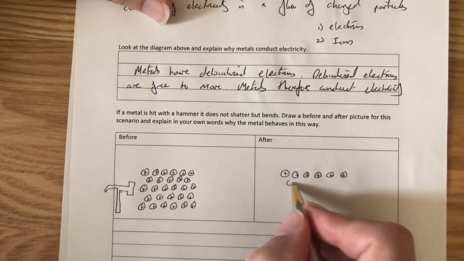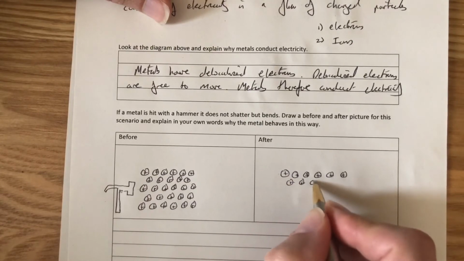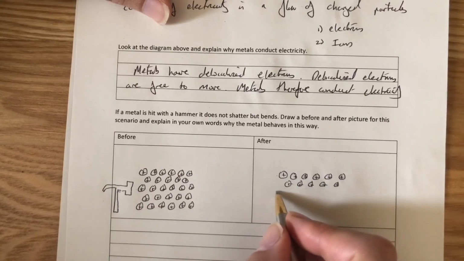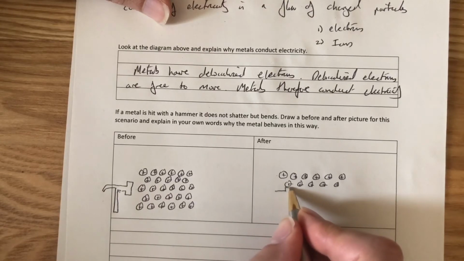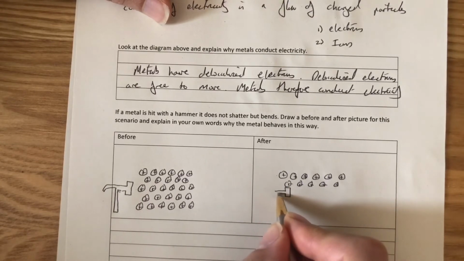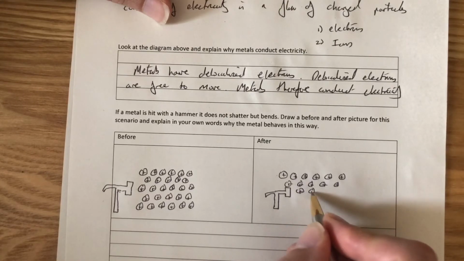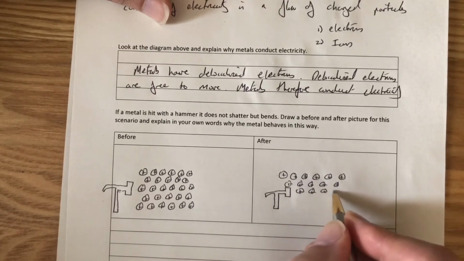Then, we've got these first 2 rows still exactly where they were. But now the hammer has hit this row here, so where those ions were, all that's happened is they're going to slide along. They slide along. So the metal has been deformed.